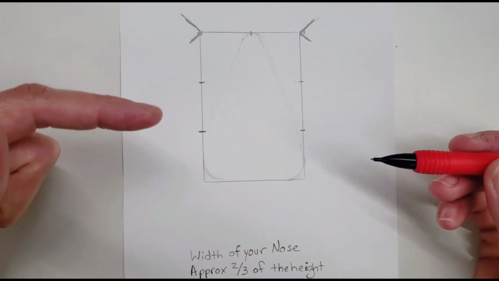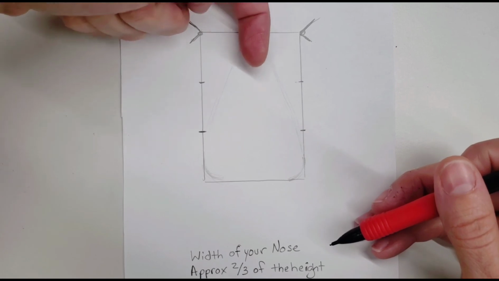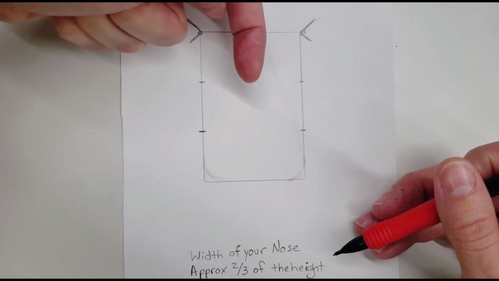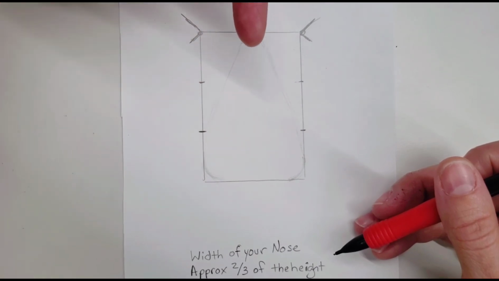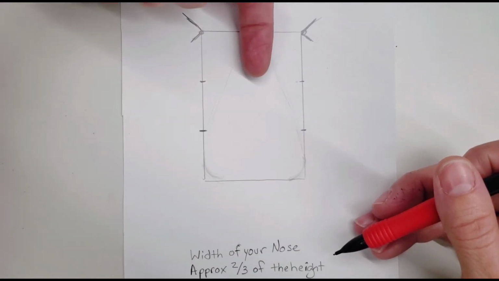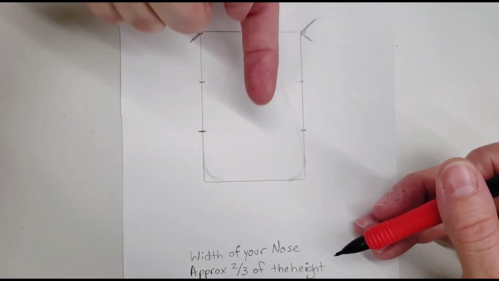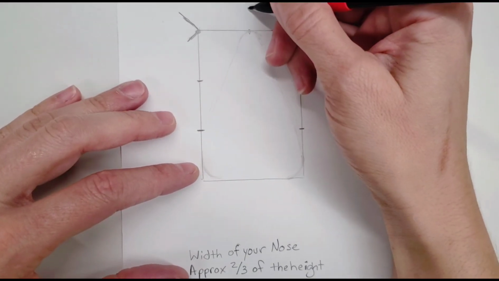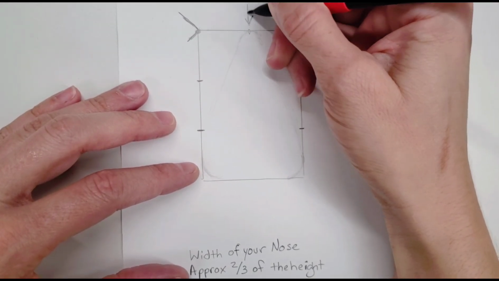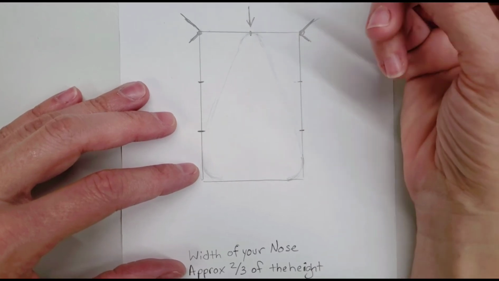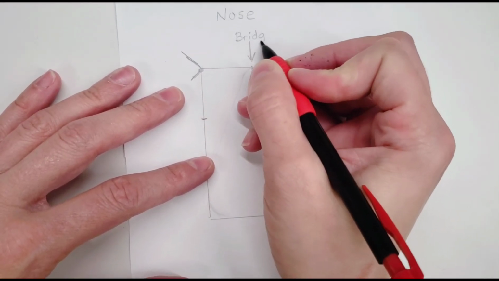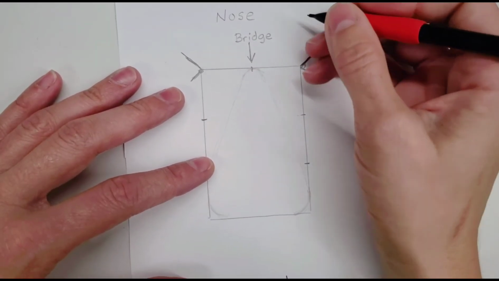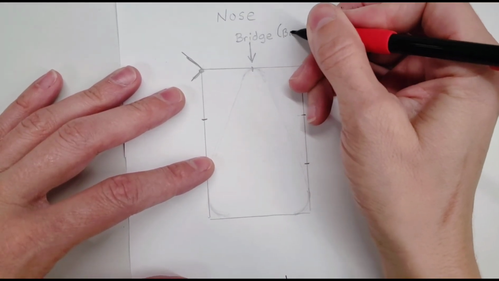Now let's label the parts of the nose. This right here, right down the center, is the part that is going to stick out the most. And because it sticks out the most, it's going to be the brightest section. The bridge is the topmost part, and we're going to label that, because if I say you need to pop the highlights on the bridge of your nose, then you need to know exactly what I'm talking about. So we're going to put a little note that the bridge is the brightest.